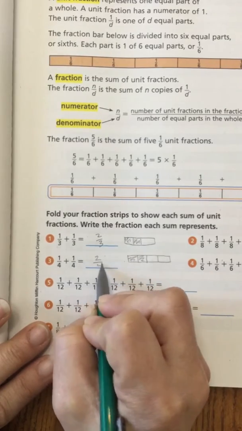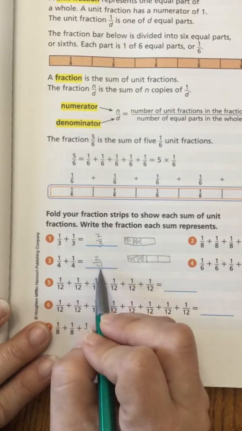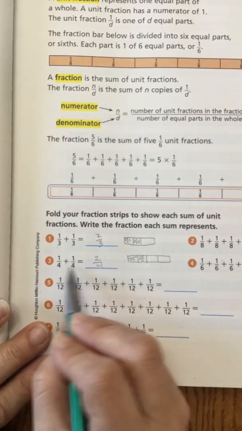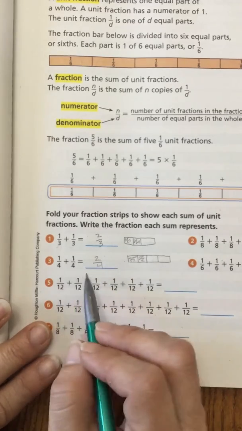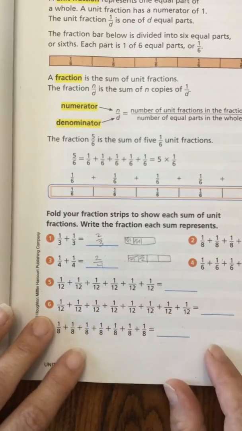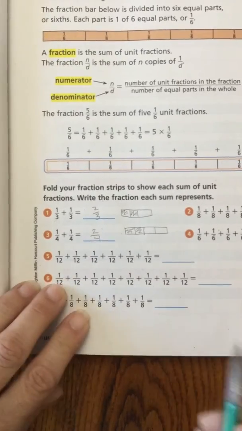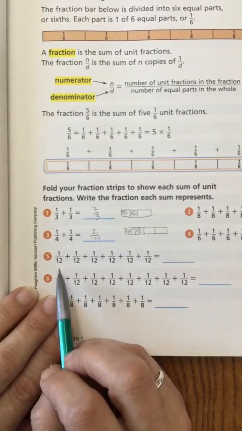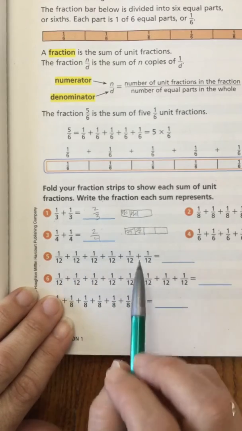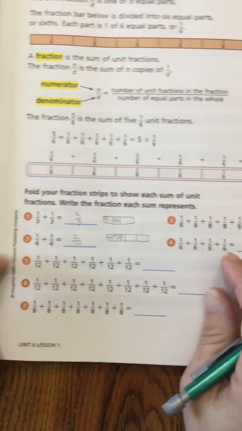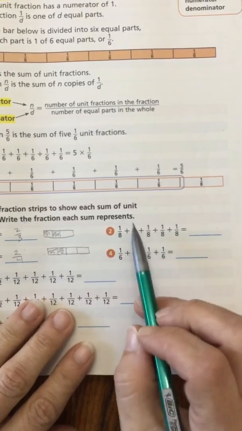So you could just add 1 plus 1 equals 2 over, the denominator does not change. You do not add the denominator. That's representing what it's out of. So for this, I'm not going in order, my bad. So what I want you to do, I'm going to do number 2 with you, and then I want you to do the rest real quick.